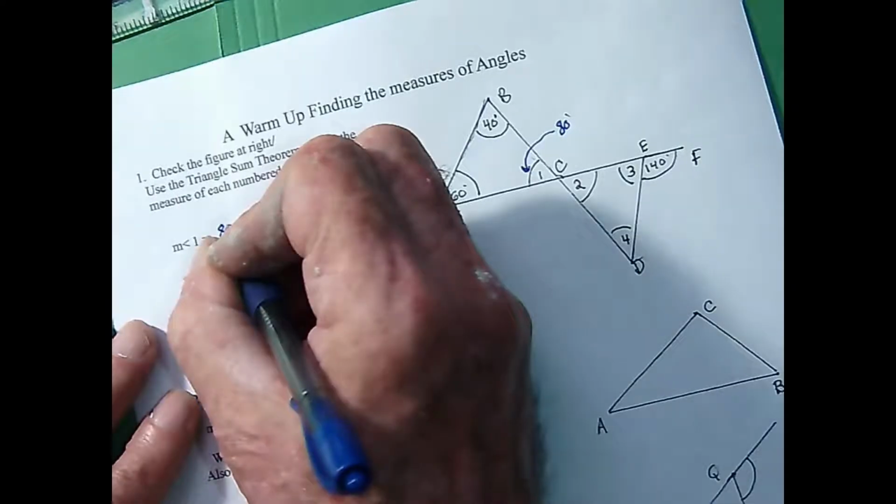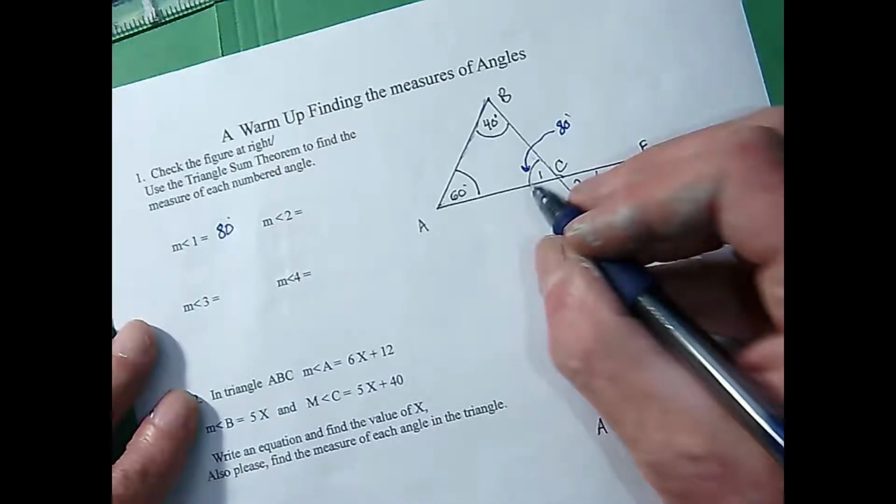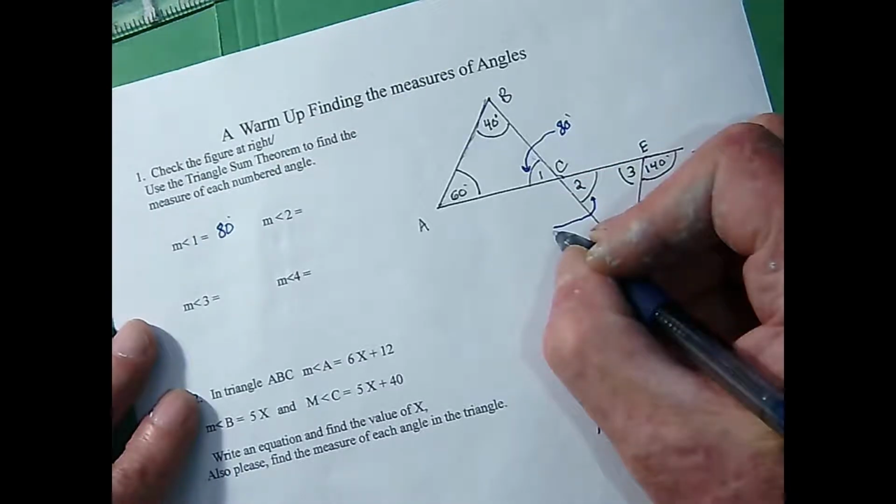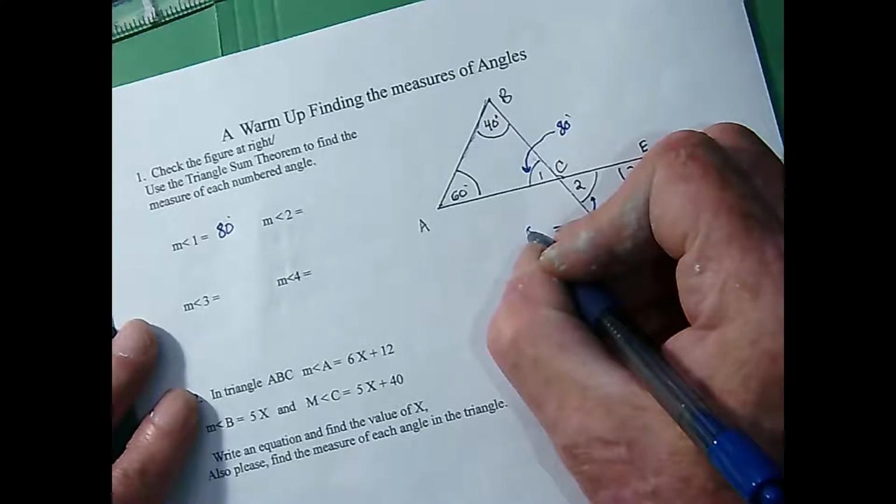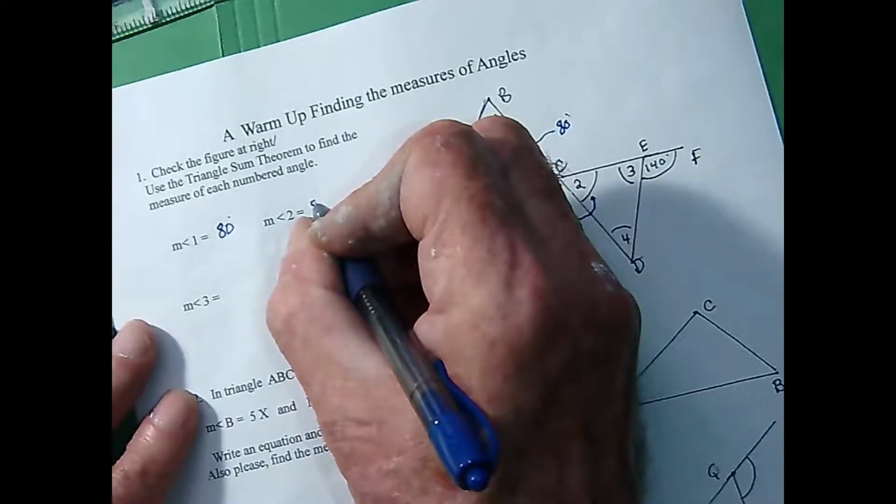And I hope you're thinking what I'm thinking, that angle 2 is as big as angle 1, because those are vertical angles. That's another 80 degrees right there. I should put it here.